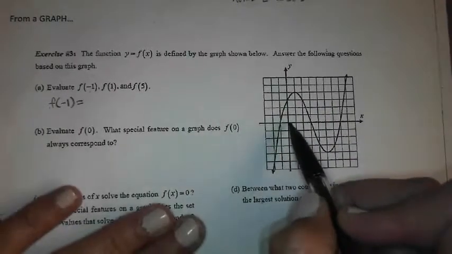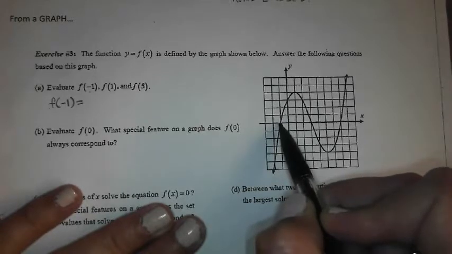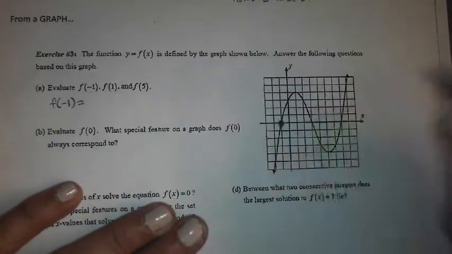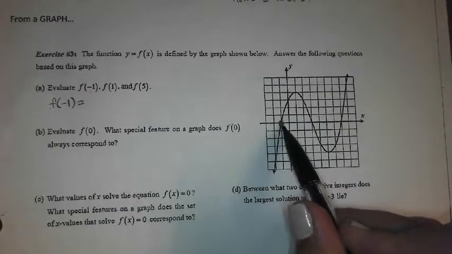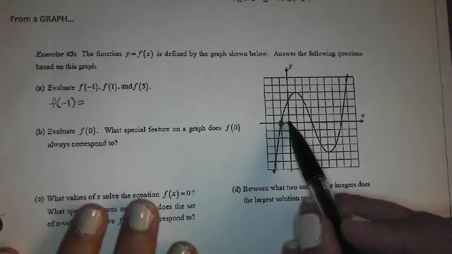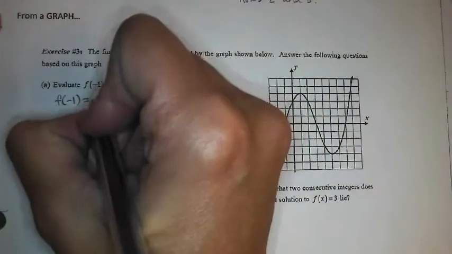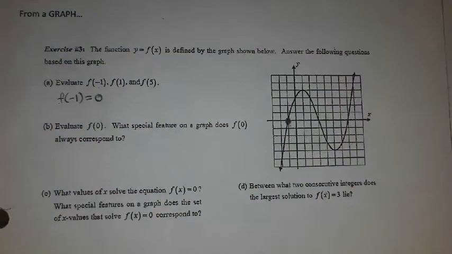Find an x-coordinate of -1, which would be here, and actually the graph happens to go through here. What's the y-coordinate of that point, Connor? What'd you say? The x-coordinate is -1, comma 0. So f of -1 equals 0.